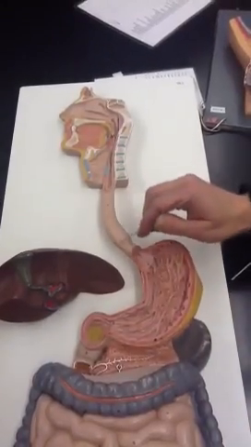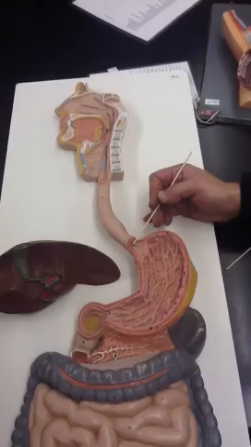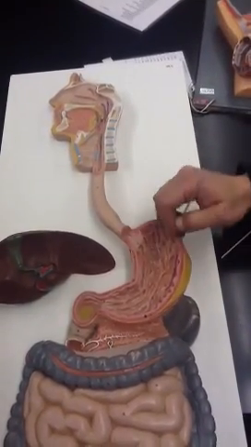So through the esophagus, into the stomach. Right here would be the cardiac sphincter or the lower esophageal sphincter. Same thing, keeps the food in the stomach.